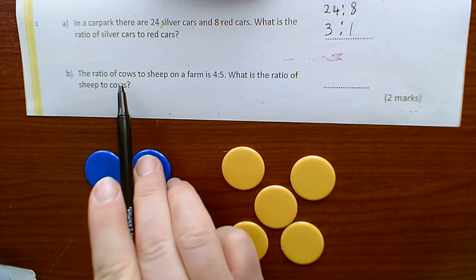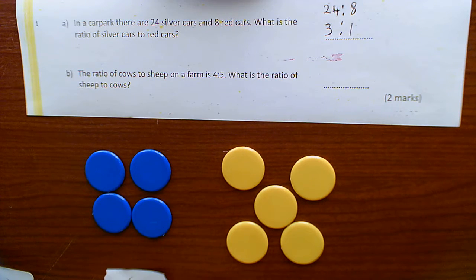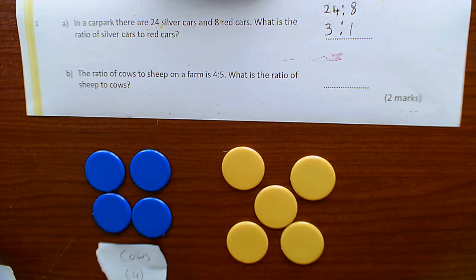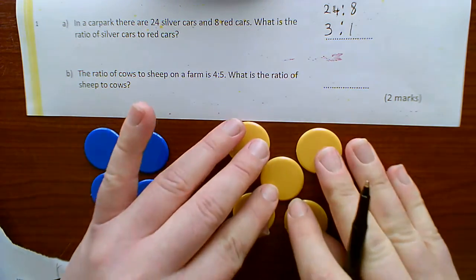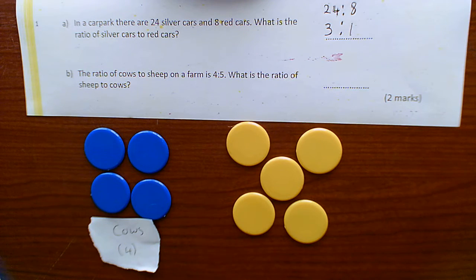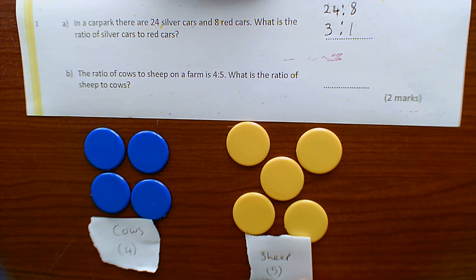So cows, 4 of those. And these are sheep. And there are 5 of those. Okay, so hopefully you can see those. Okay, so 4 to 5 cows to sheep.